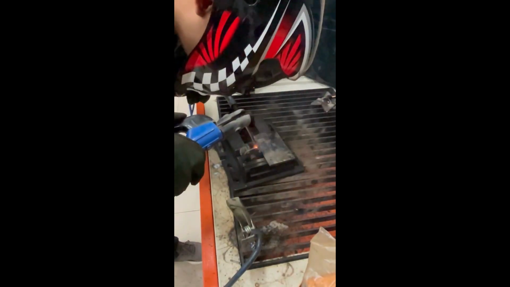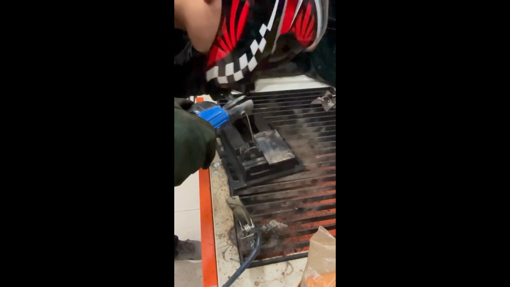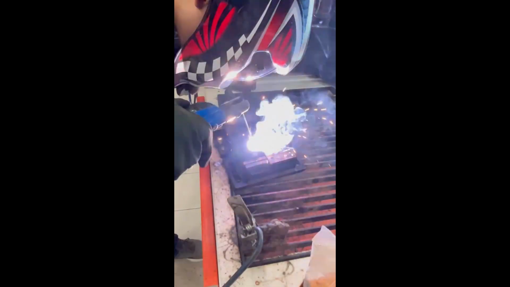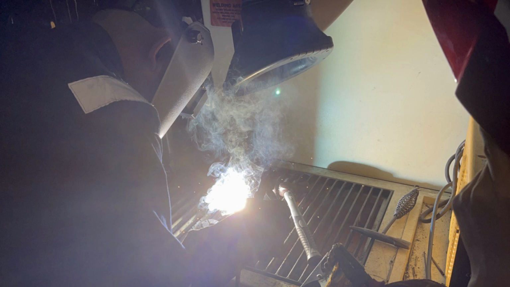And lastly, after the welding, we have to make sure that all the required parts are tightly secured with the weld.